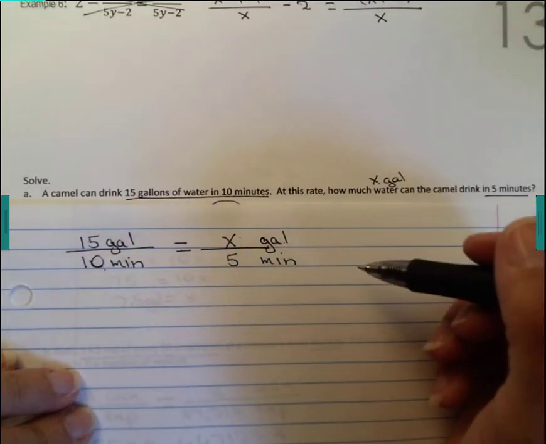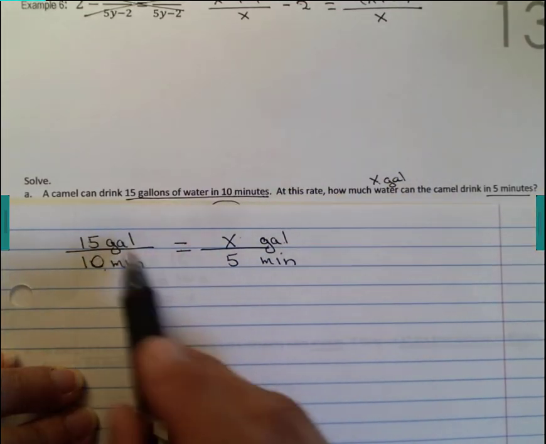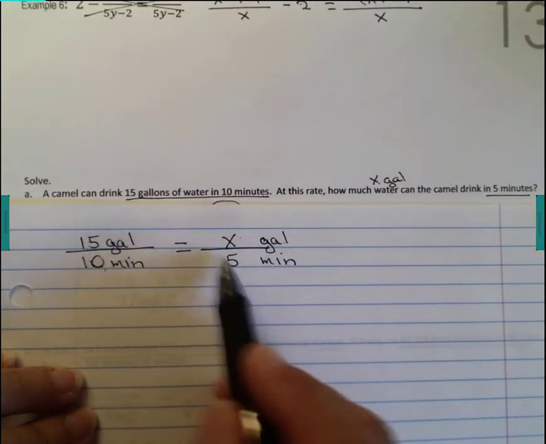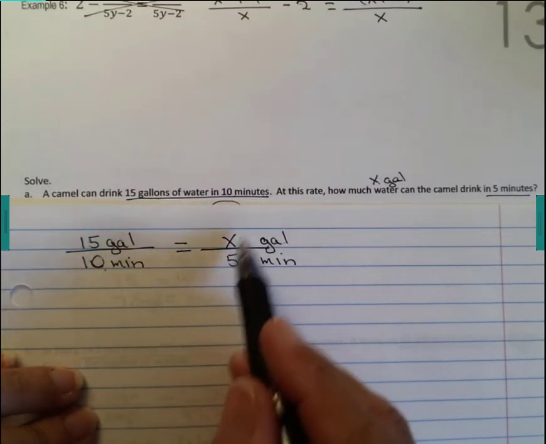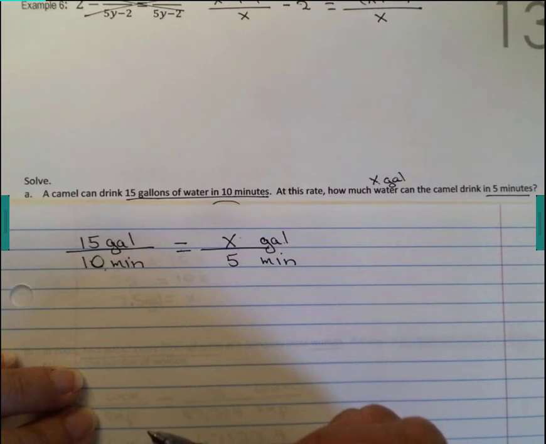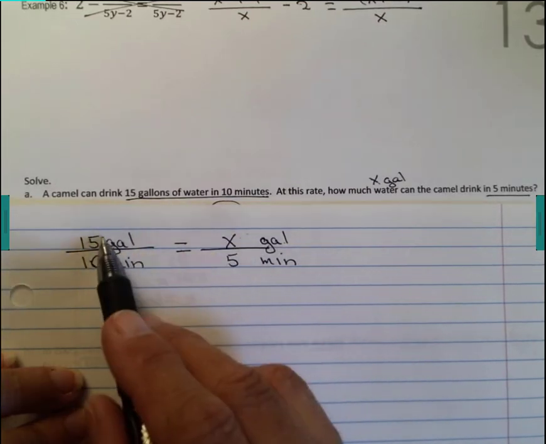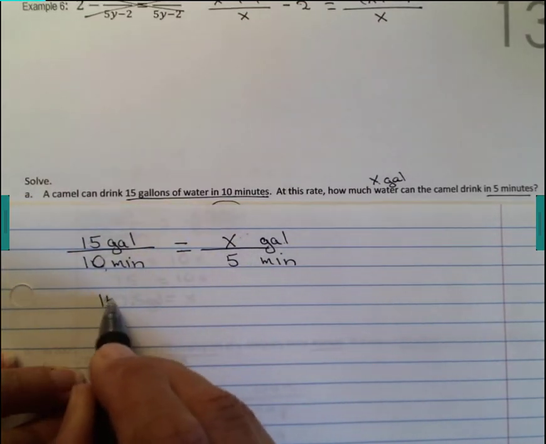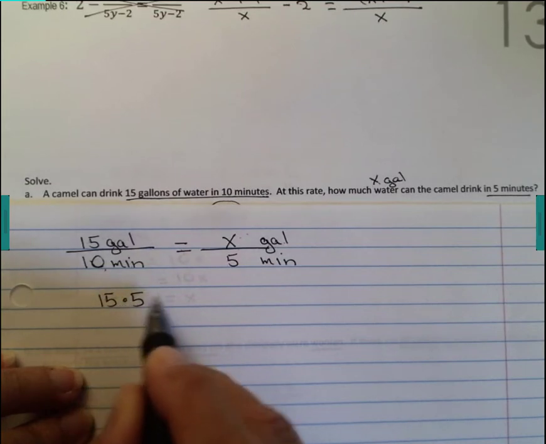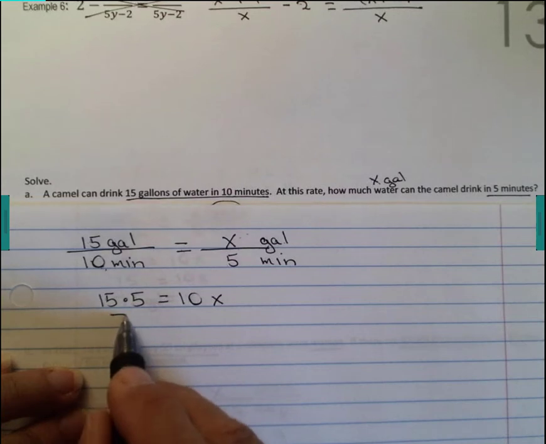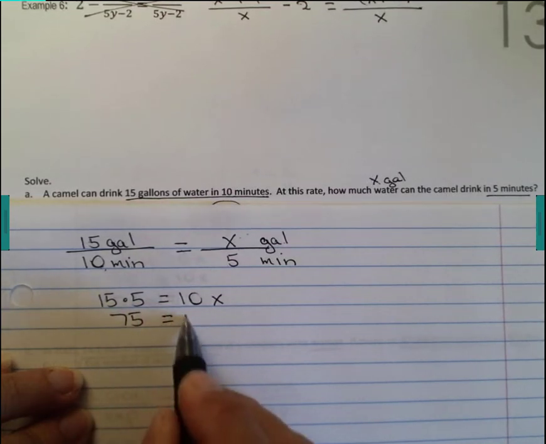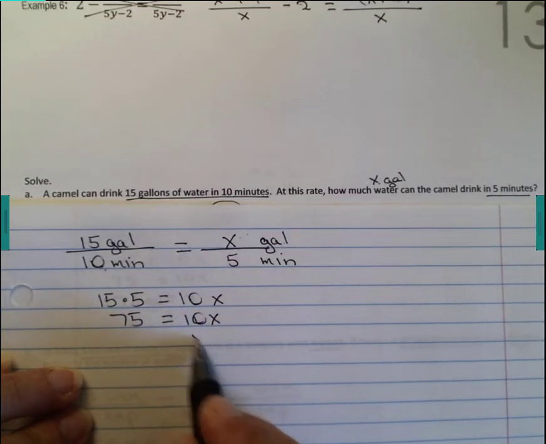And you may remember doing this from previous math that you've had. What we do when we have a relationship of one number to another, one fraction equal to another fraction, is we cross multiply and then solve for x. So I'm going to say, it doesn't matter which one you multiply first, I'll say 15 times 5 is equal to 10 times x. Well, 15 times 5 is 75. The math's easy after that, especially since you've got your calculator.